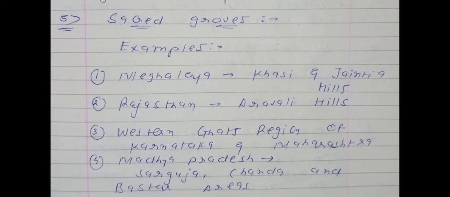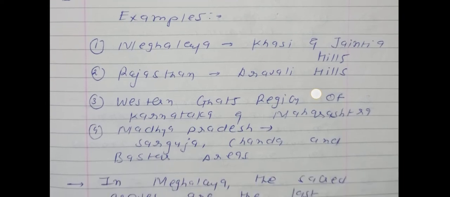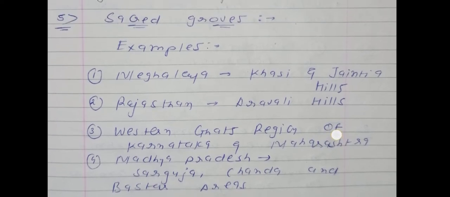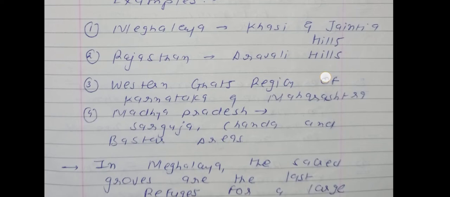Second state, Rajasthan, Aravali hills. Third, Karnataka and Maharashtra, Western Ghats region. Last, Madhya Pradesh, Sarguja, Chanda as well as Bastar area. So you will remember all these states: Meghalaya, Rajasthan, Karnataka and Maharashtra, and Madhya Pradesh, as well as the names of these sacred groves.